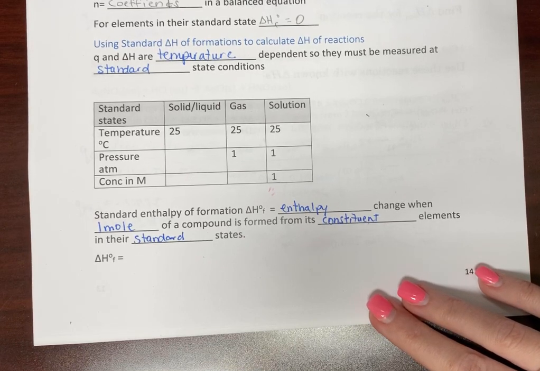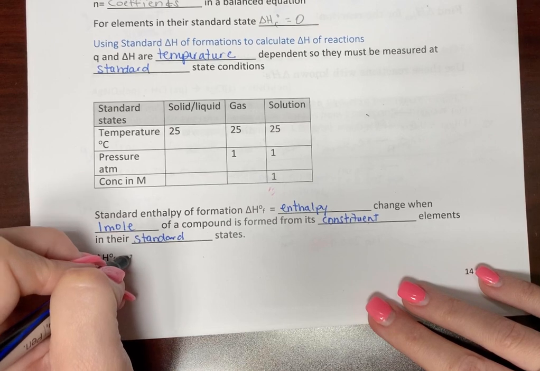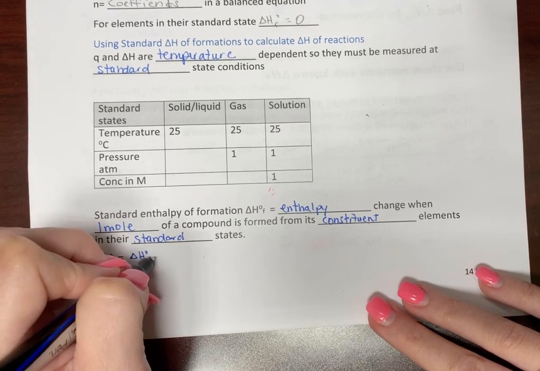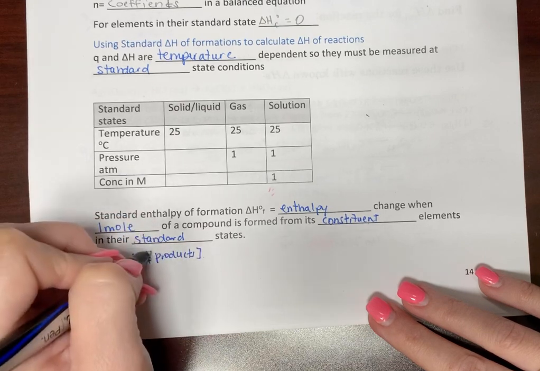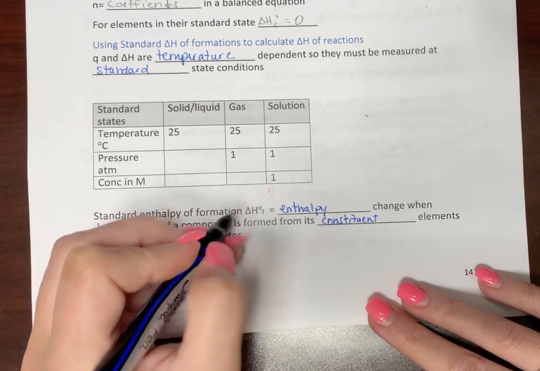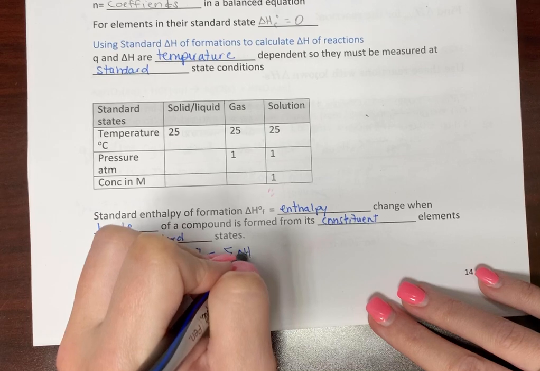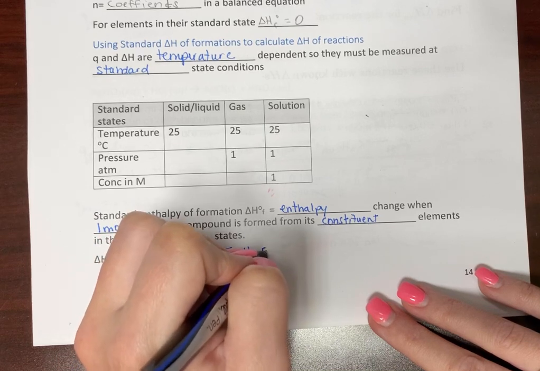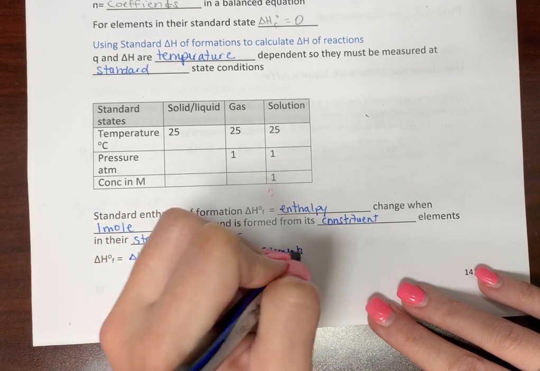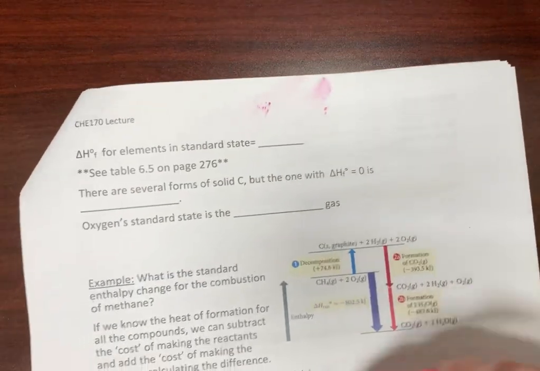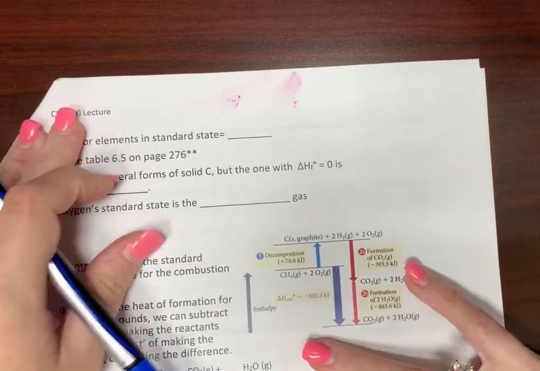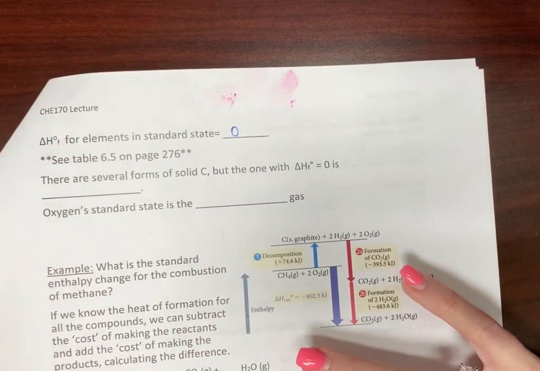So here it would be delta H of your products minus summation delta H of the elements. Now, fortunately, the book does this for you. Elements that are in their standard states, we've already said this, is 0.